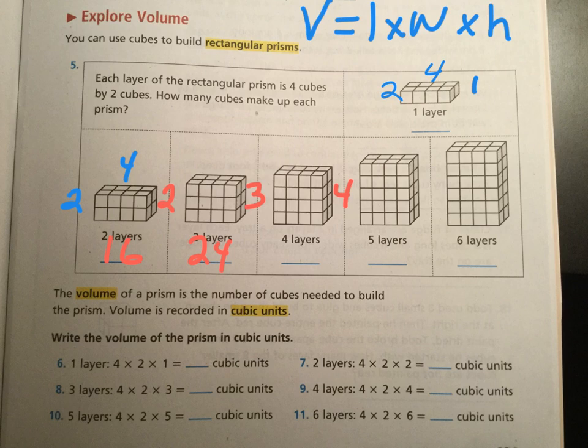We keep repeating these two because that's the base. The base on all these is 2 times 4. 2 times 4 is 8. 8 times 4 is 32. Notice the pattern. We're going to add 8 more each level. 8 more than that is 40, and 8 times 5 is 40, and 8 times 6 is 48.